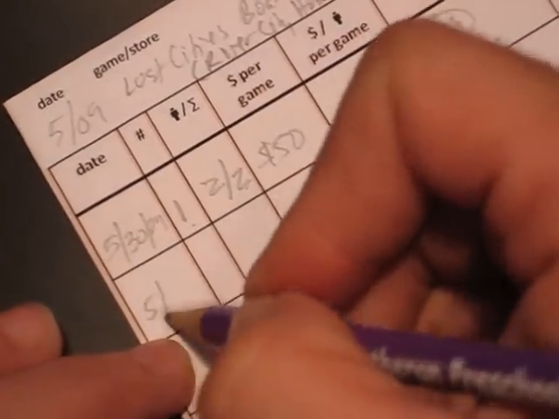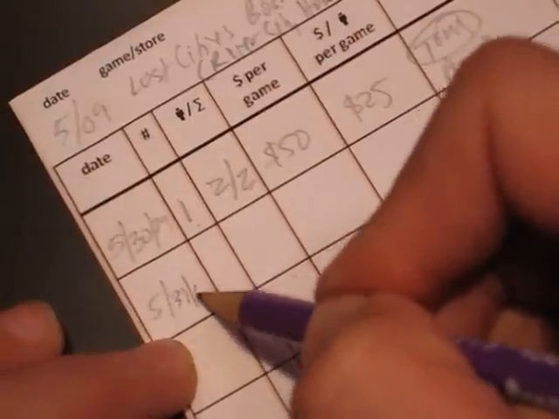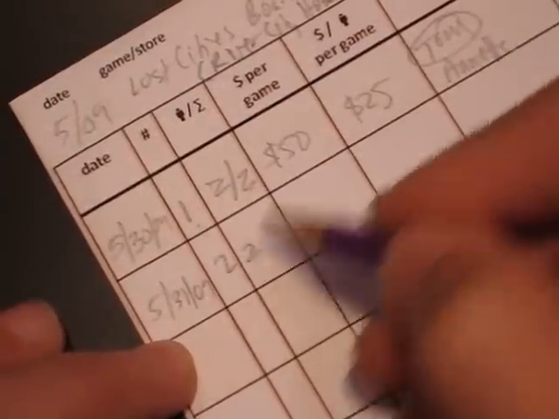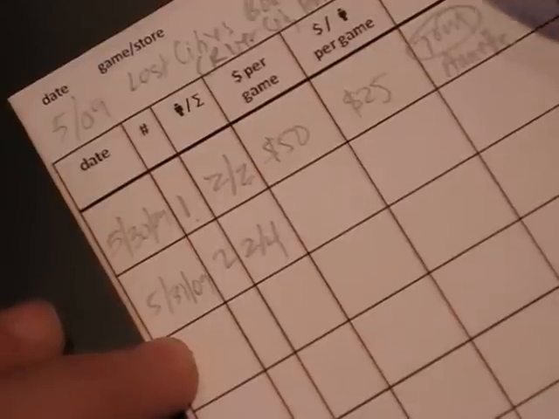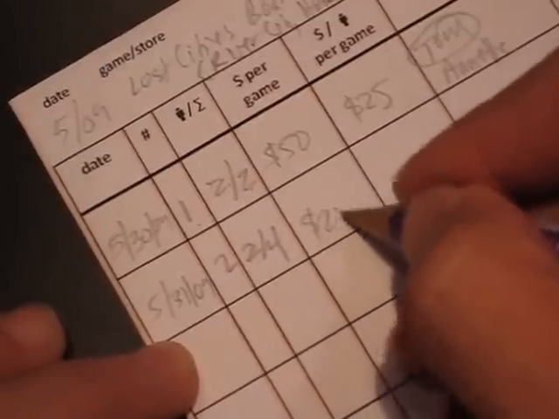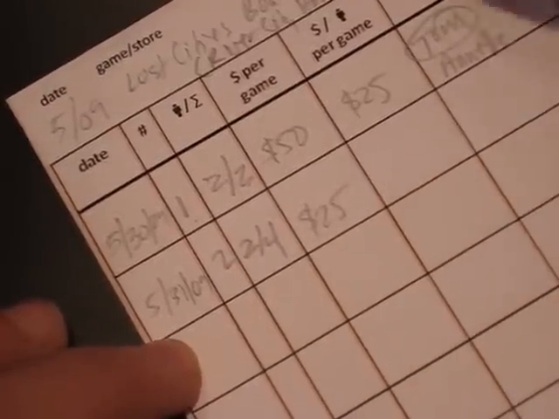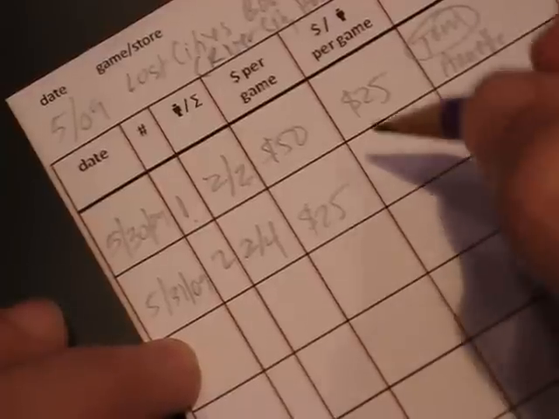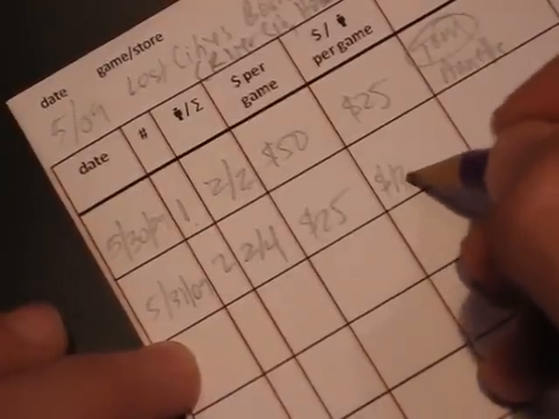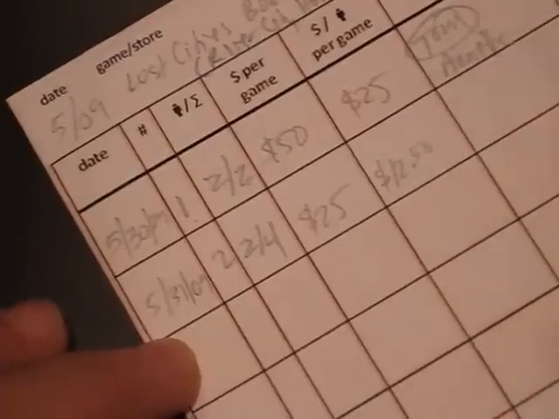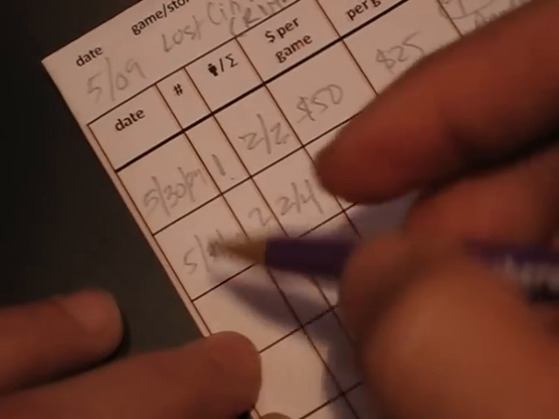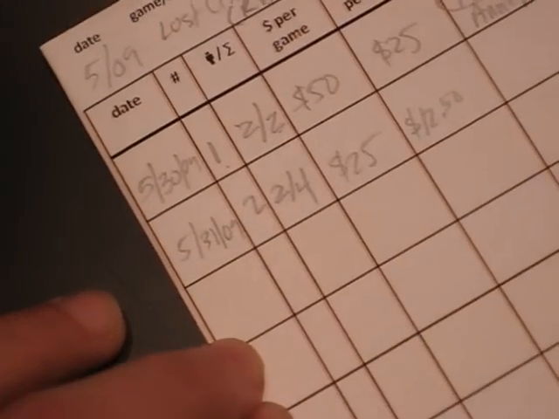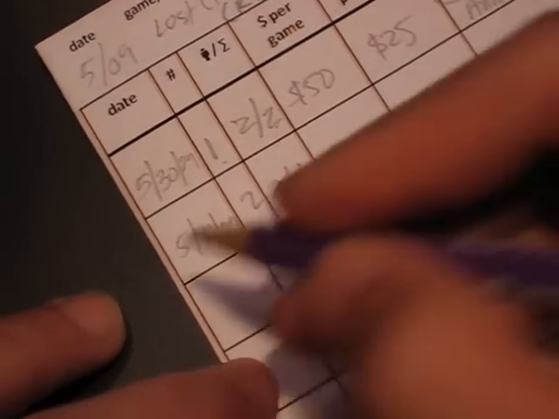We played it the next day right away, so 5/31/09, second game. 2 players again for a total of 4. And if you do the math, 50 divided by 2, my price per game is down to $25. My price per player per game is now down to $12.50, since we've had 4 total players for a $50 game. Eventually I would add notes for all these, but for this purpose I want to show how the price per game and price per player per game really does decrease quickly.